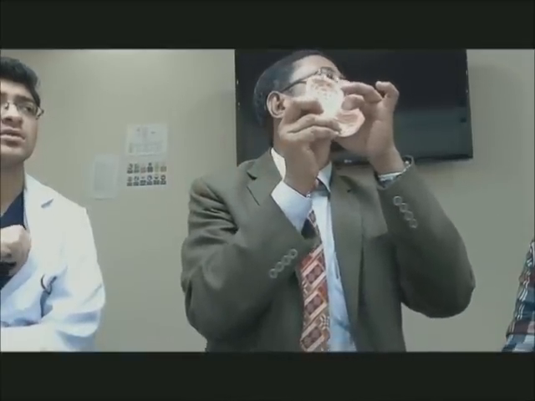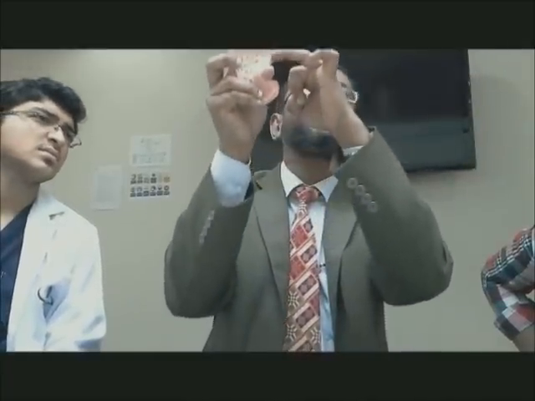The stomach starts from the esophagus by means of a specific junction which is called the Z-line. What is it called? Z-line. The Z-line is a serrated edge which you can see here, the folds, and these folds distinguish the boundary of the esophagus from the stomach.